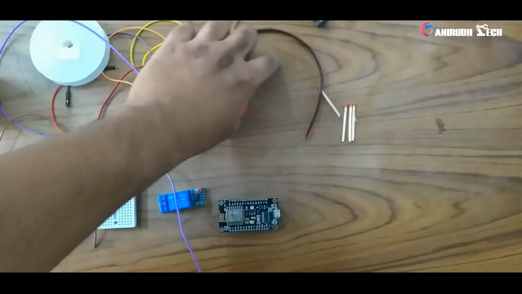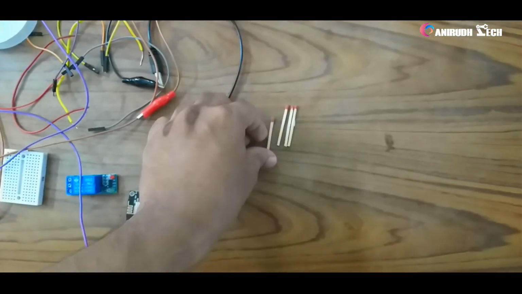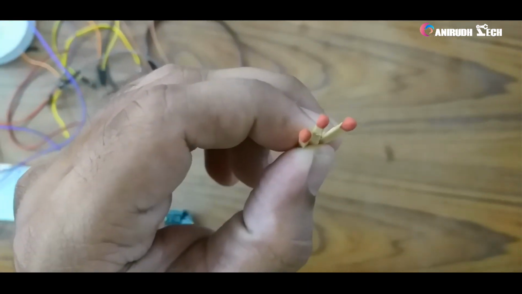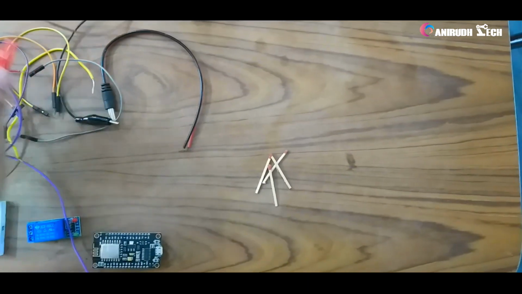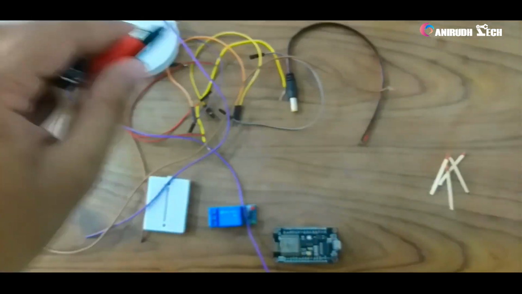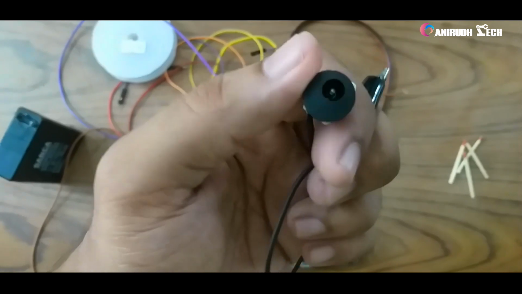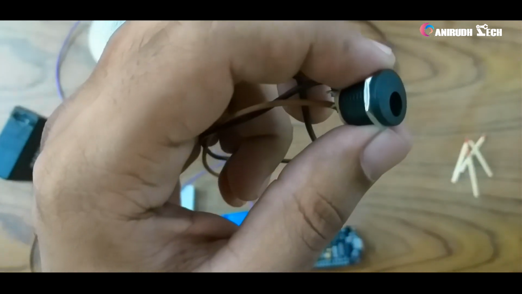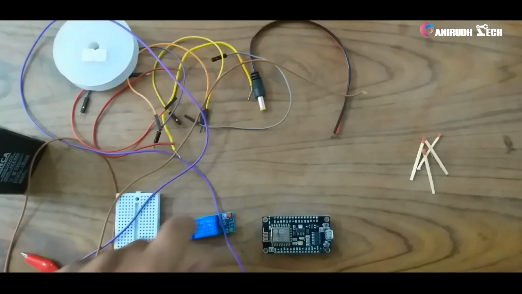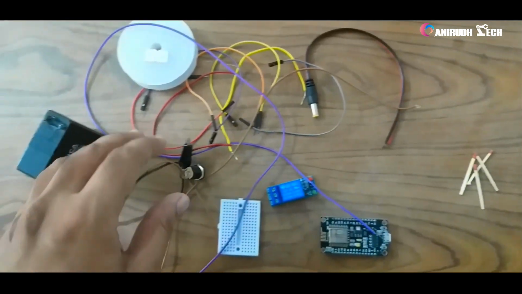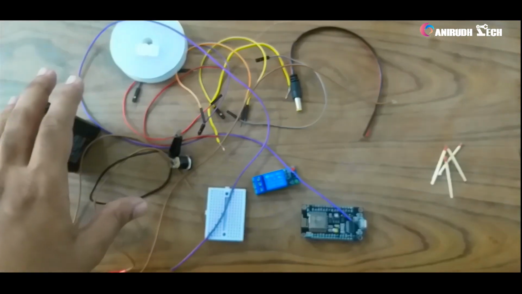And some matchsticks. First of all, we will check it with a matchstick, and after that we will go to a cracker. Also 2 crocodile clips which I can connect to the battery, and using this female jack and a male port I can connect it to NodeMCU and also the relay and all. Let's check the connections, how to connect all this.